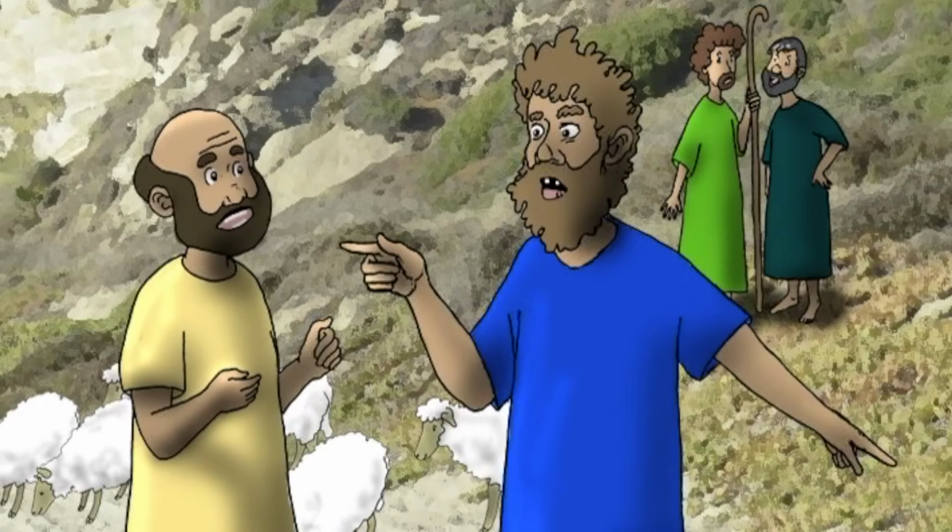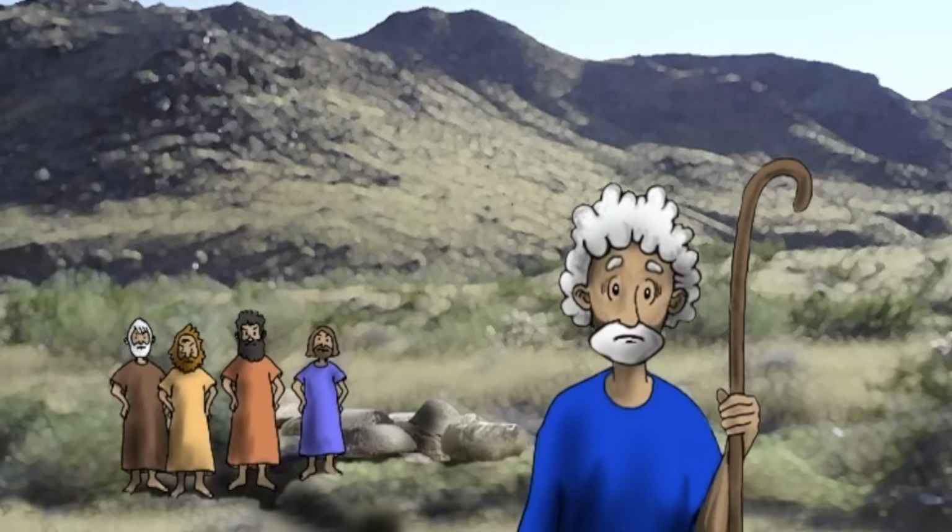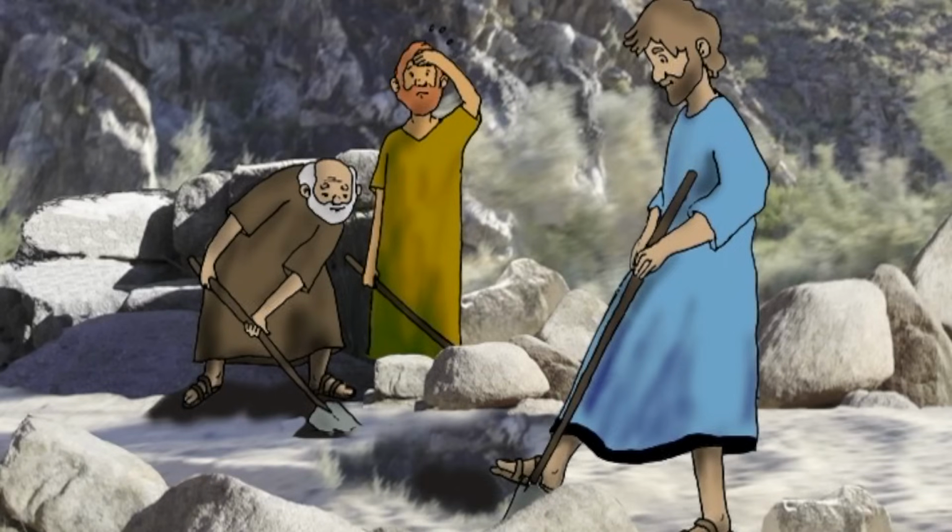The herdsmen of Gerar claimed the first well as theirs, so Isaac called the well Esek, meaning quarrel. Isaac dug another well, and the Philistines claimed that one also. Isaac called it Sitnah, meaning hated. Isaac moved a little further and dug a third well. This time the Philistines left him alone. He named the well Rehoboth, meaning room, saying, "God has made room for us."